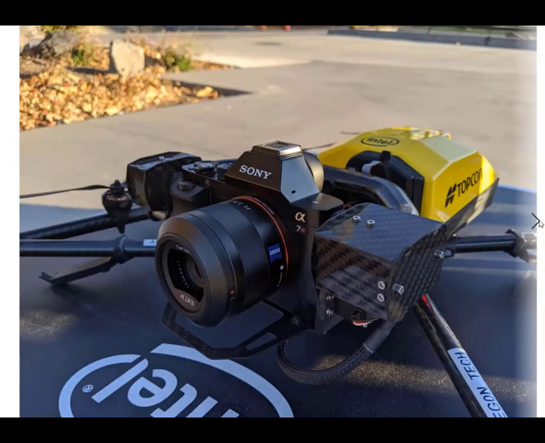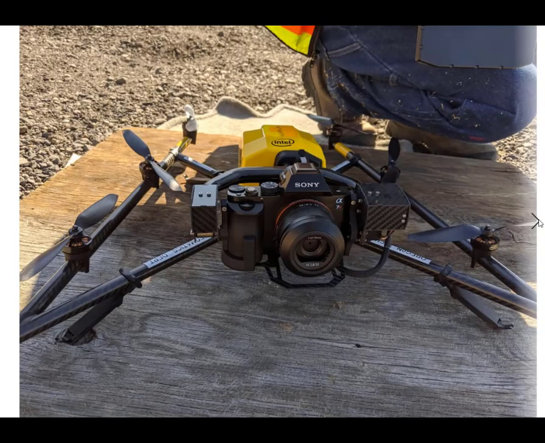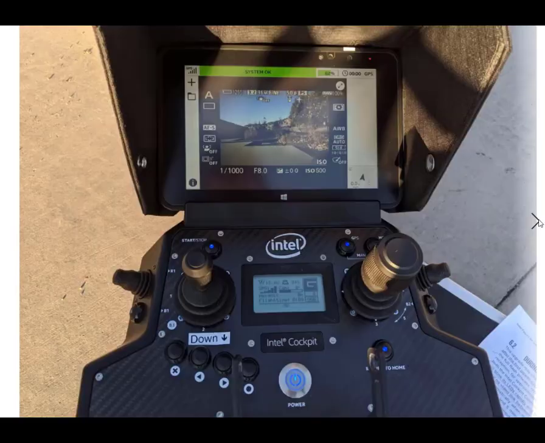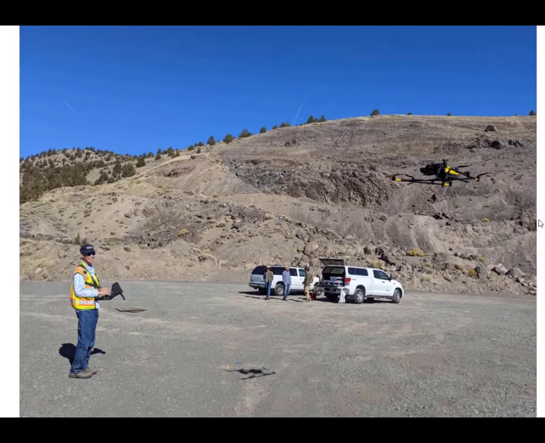The Falcon 8 drone with the Zeiss lens. The lens then will calibrate a little better, give you better metric results with a better lens. Another picture of the Falcon drone, the cockpit for the drone, and then flying the drone. So had a good day. Always nice to involve the students in a real project.